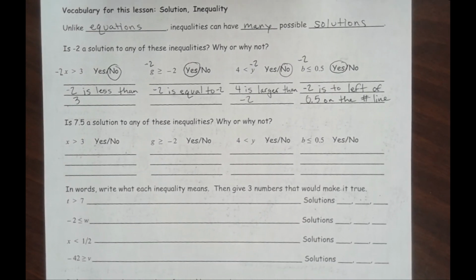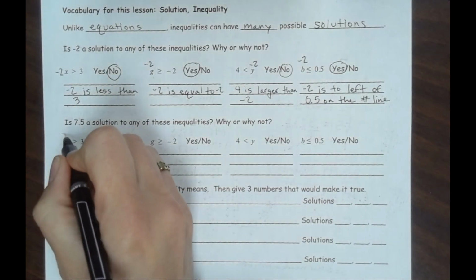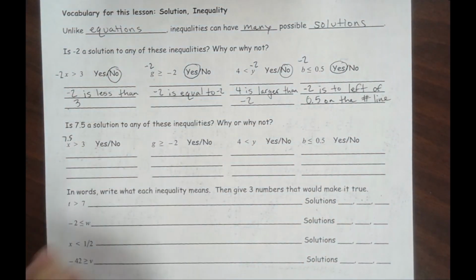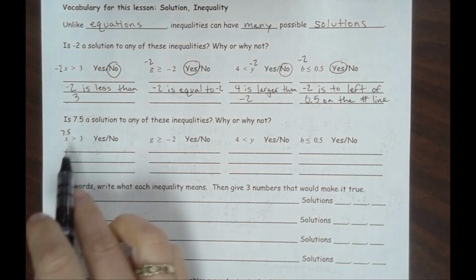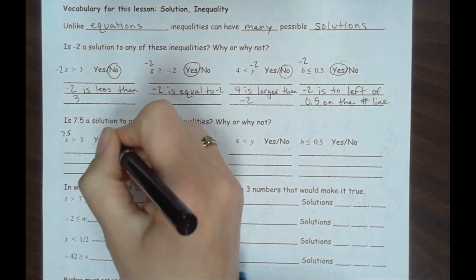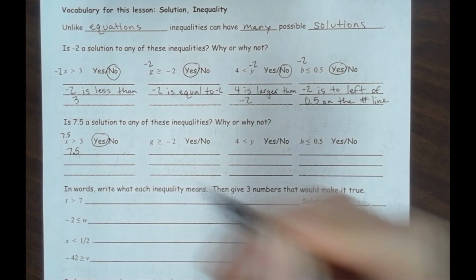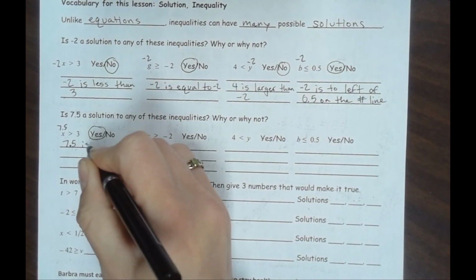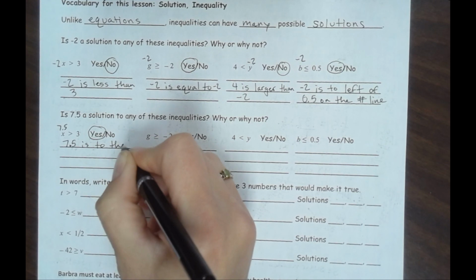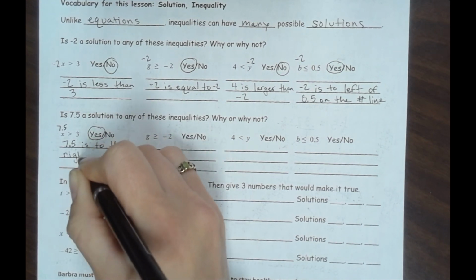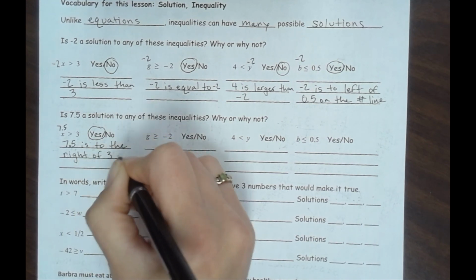Alright, let's try this. Is +7.5 a solution to any of these inequalities? If I put 7.5 there, is 7.5 greater than 3? Yes. 7.5 is to the right of 3 on the number line.